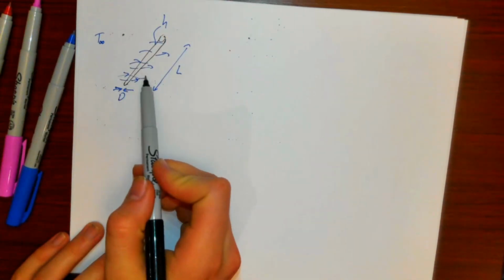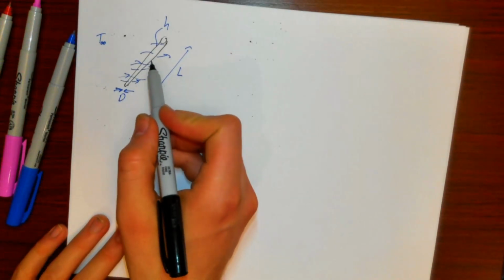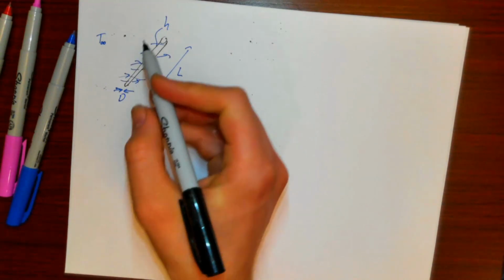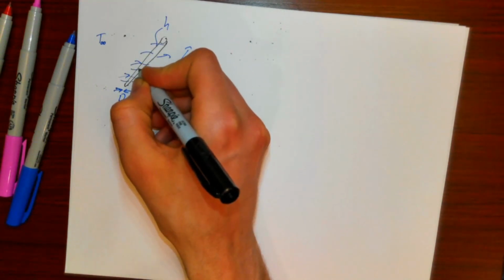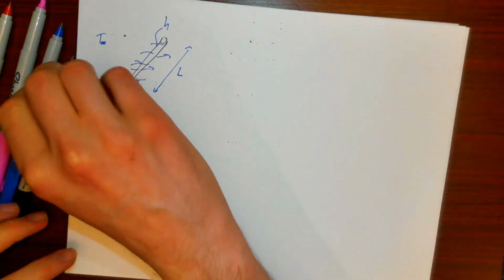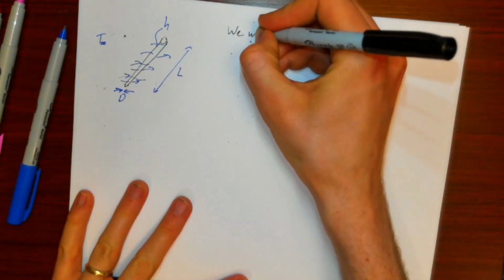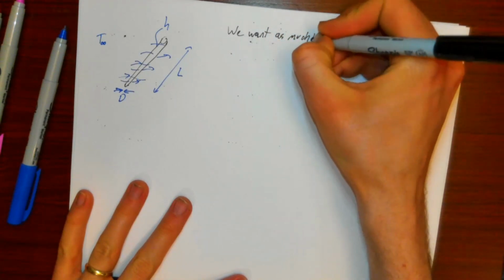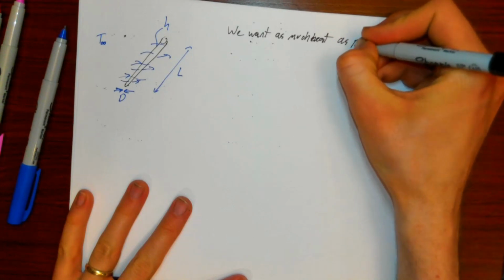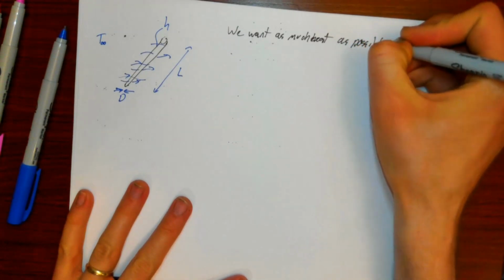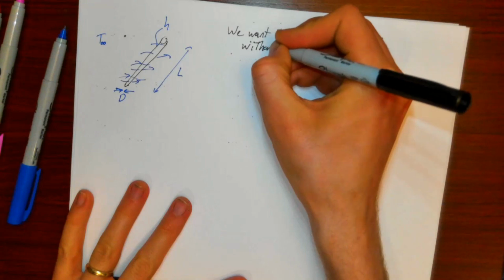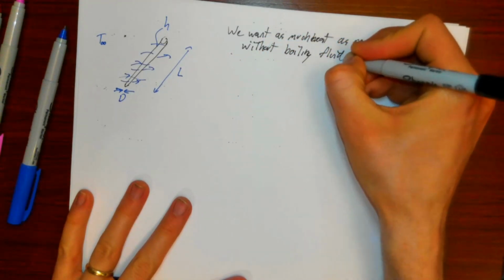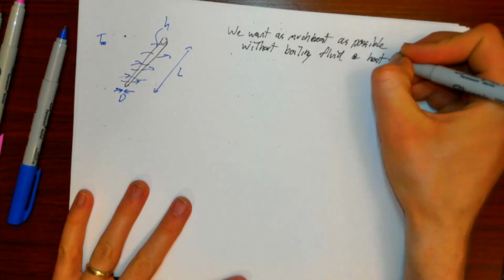So let's say we have this water flowing by the heater, and we want this heater to provide as much heat as we can to the fluid, but not so much that the fluid immediately adjacent to the heater boils. So we want as much heat as possible without boiling the fluid at the heater surface.